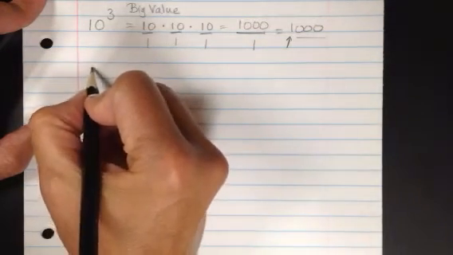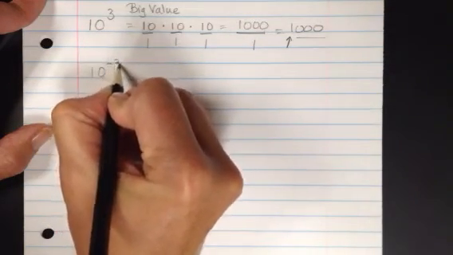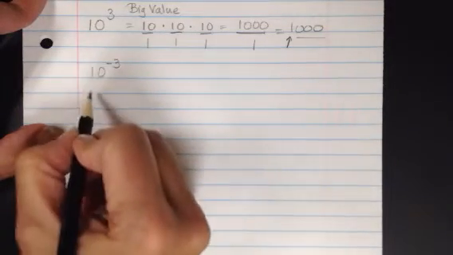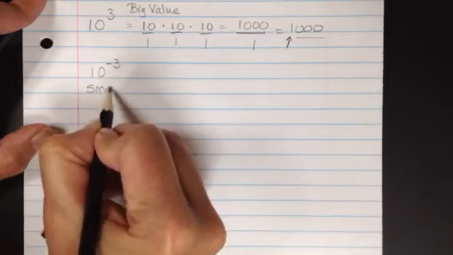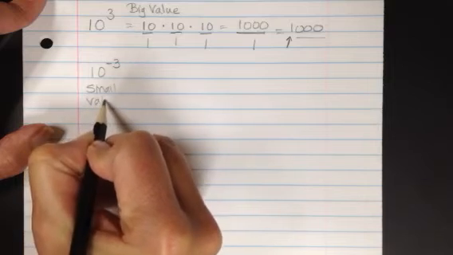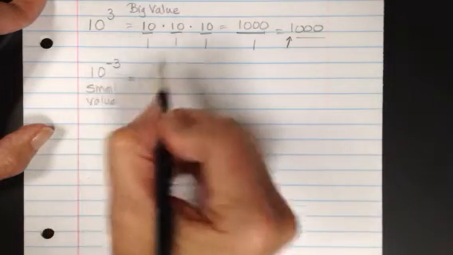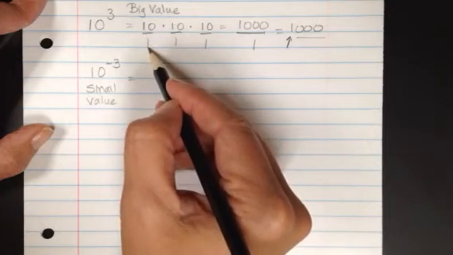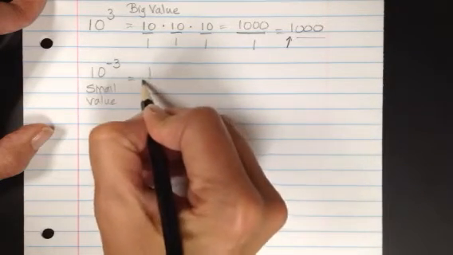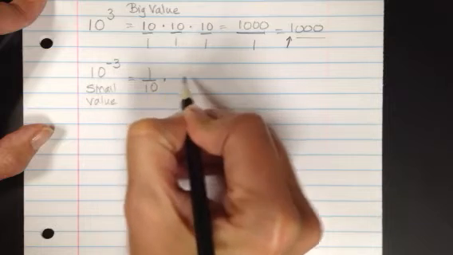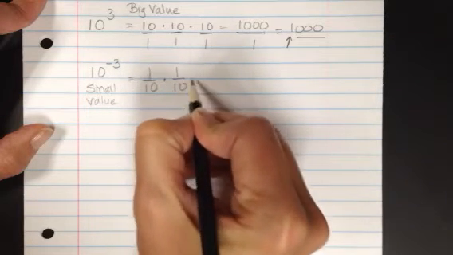But if we have a power of 10 that has a negative exponent, the first thing that we need to remember is that this is going to be a small value number. Negative exponents make small values. Instead of being 10 over 1, these factors are going to be 1 over 10.